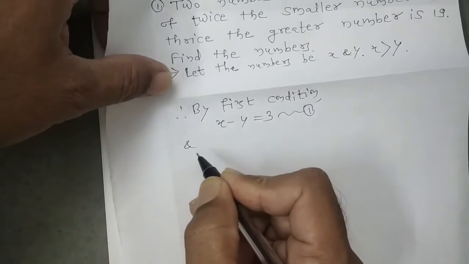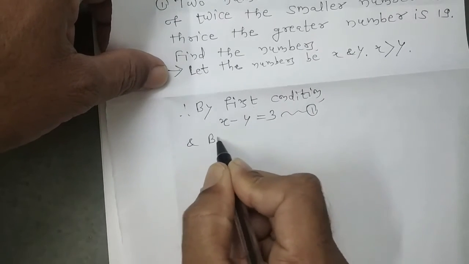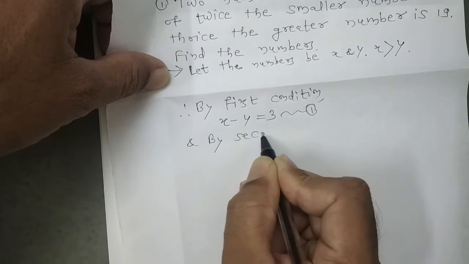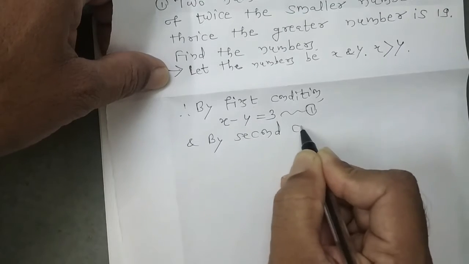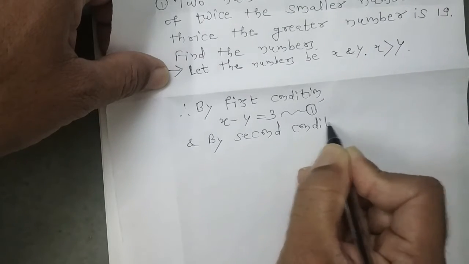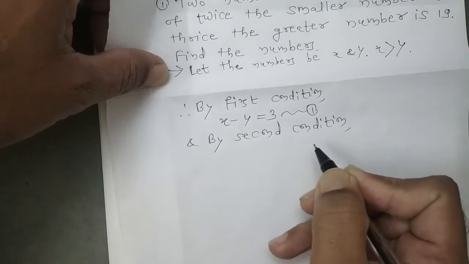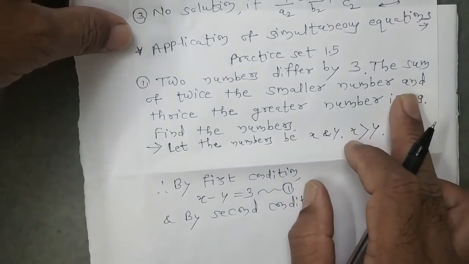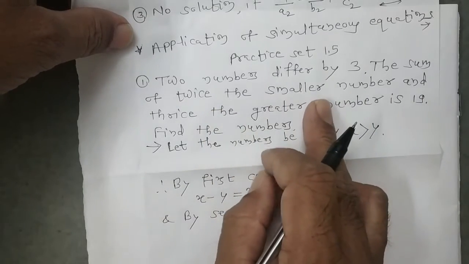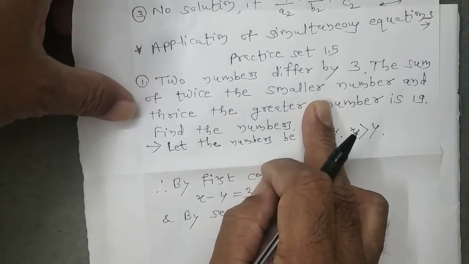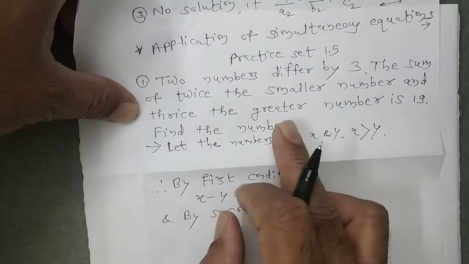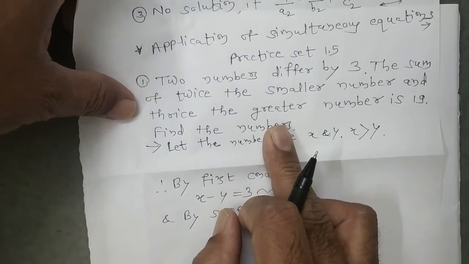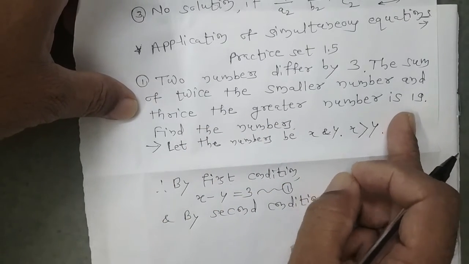And by second condition, the sum of twice the smaller number and thrice the greater number is 19.